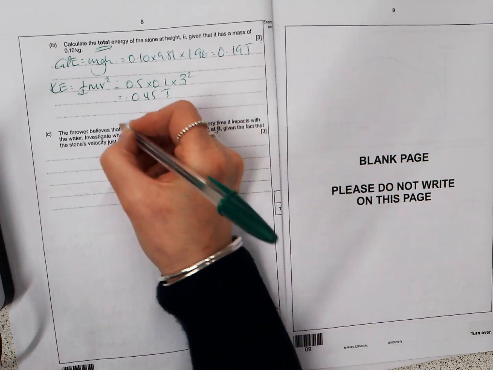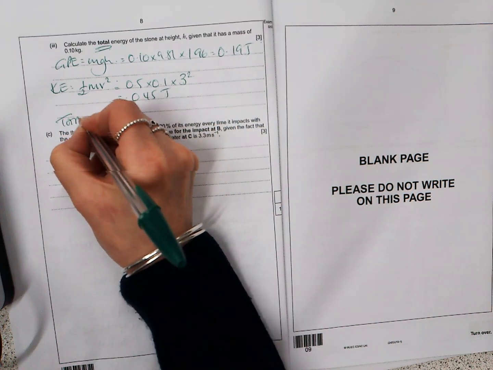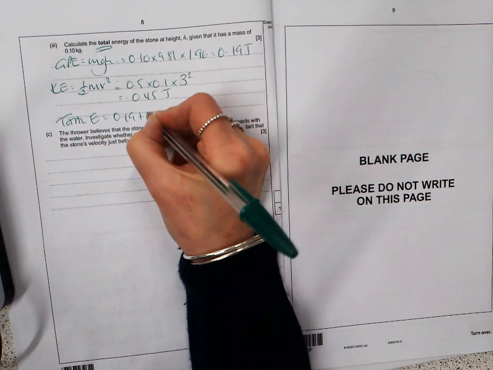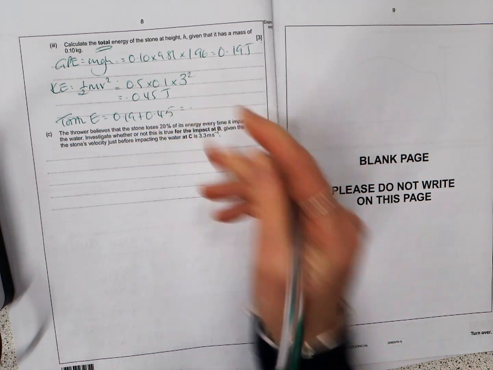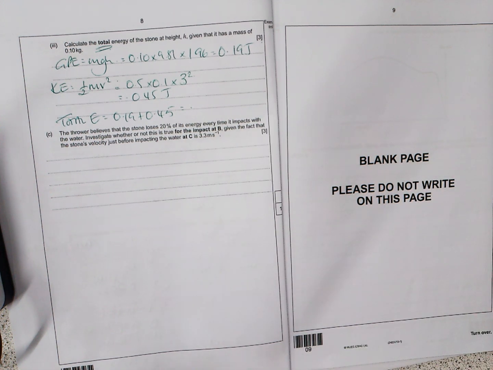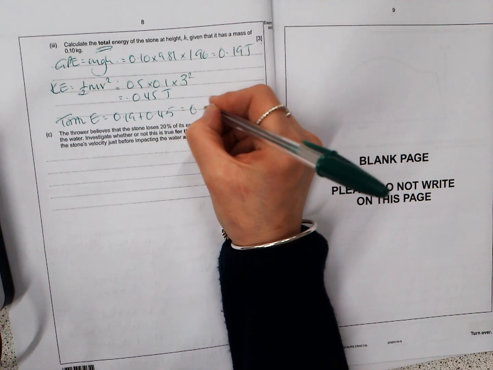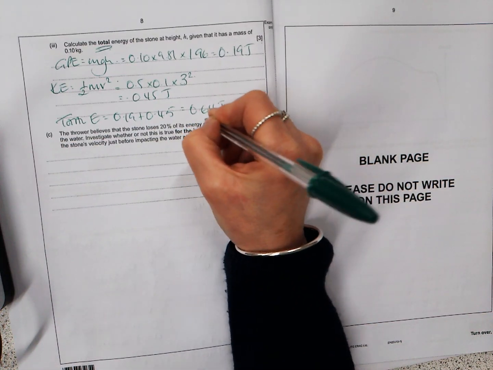Okay, total energy is 0.19 plus 0.45, which is 0.64 joules. Okay.